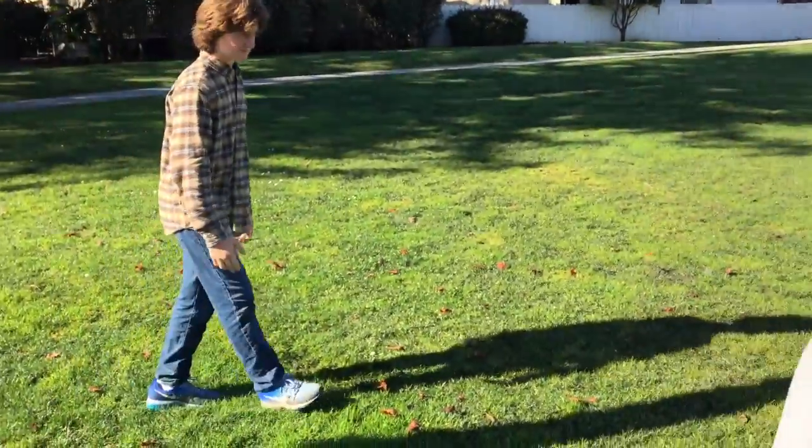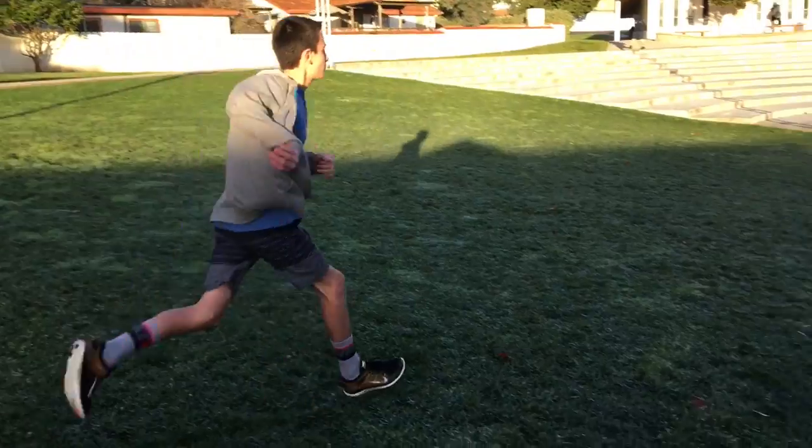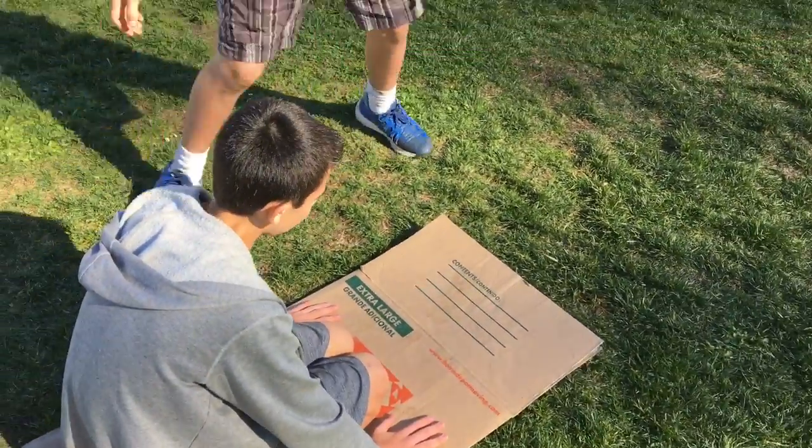Sliding friction is friction that takes place when a certain object slides over a surface. For example, Riley sliding over the grass. Another example of sliding friction is me pulling Kevin down this hill, with the box sliding against the grass.